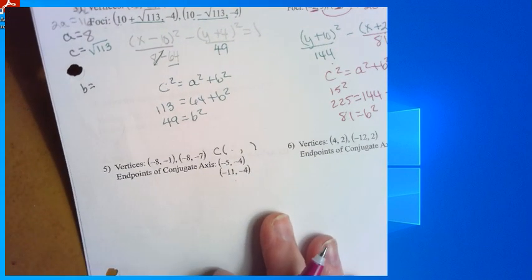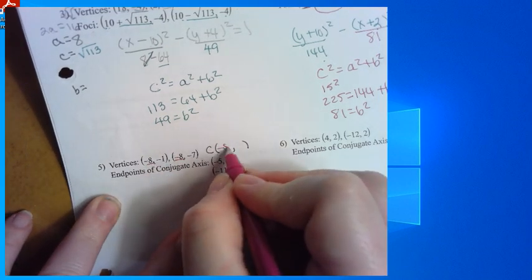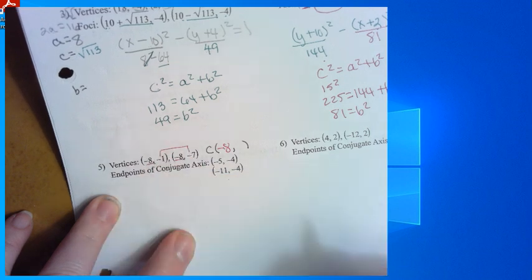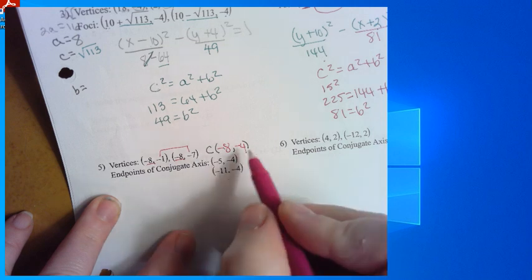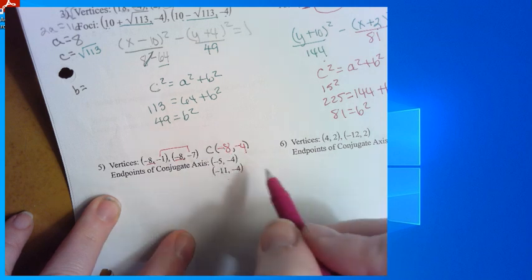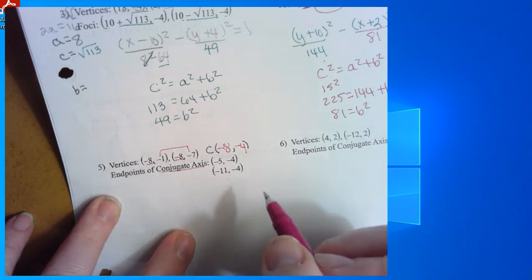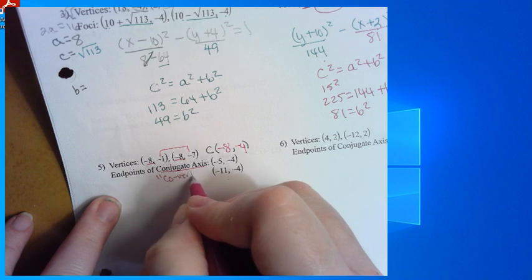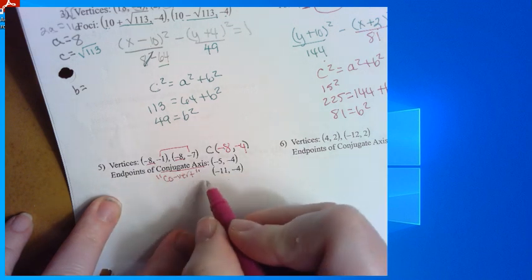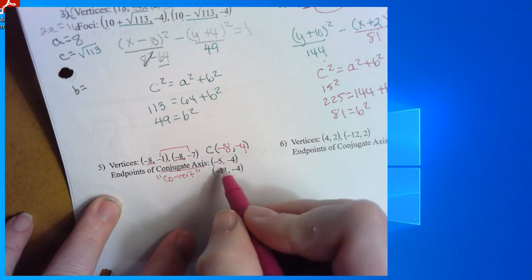Number 5, let's see if we can get this real quick. That's the same. Negative 8 is that value. Average these two. Negative 8 divided by 2, negative 4. Got the center. I'm not going to do all of this, but I am going to show you what you have. These are the endpoints of the conjugate axis. In other words, the covertices. So if this is the covertices, notice the negative 4 is matching. And this is giving me the length of B.